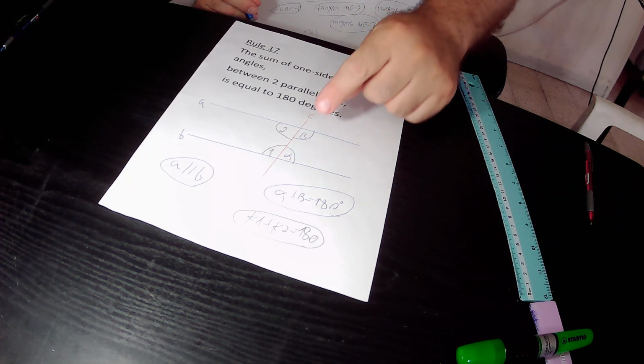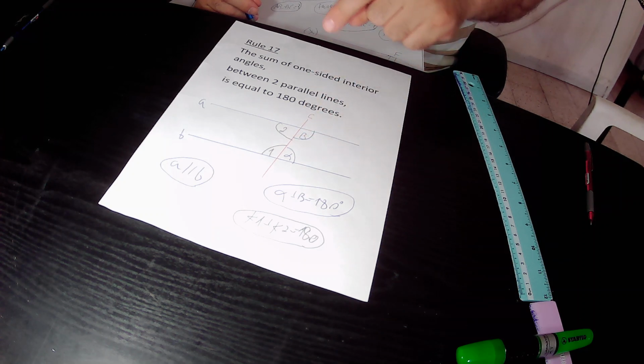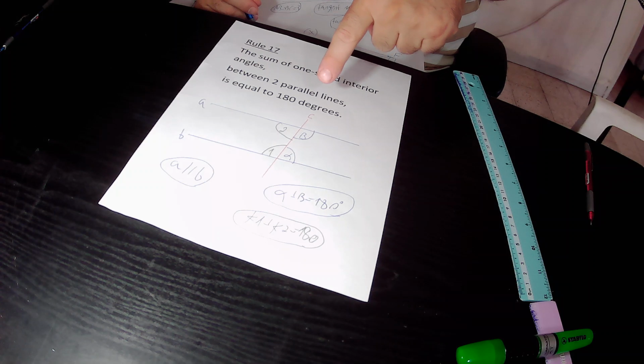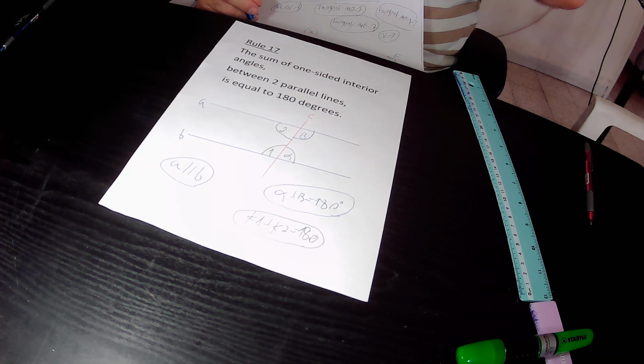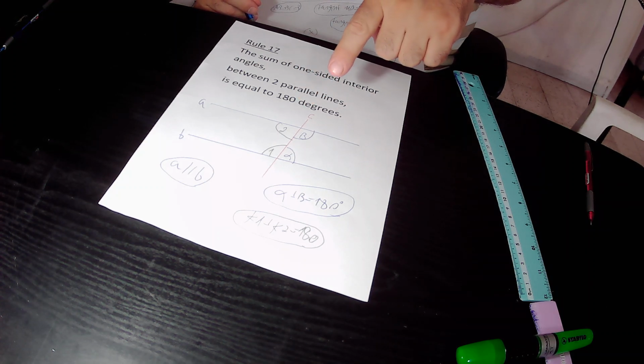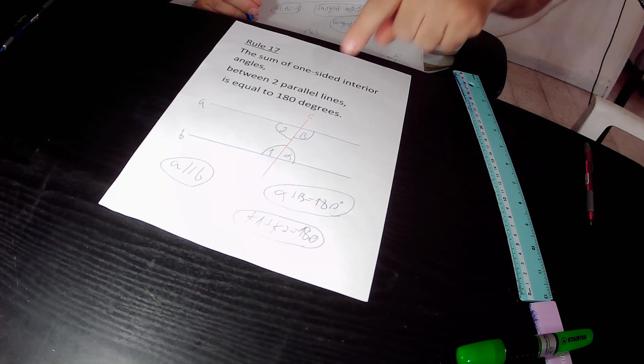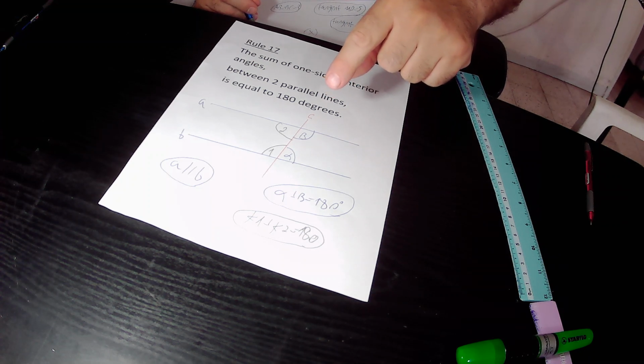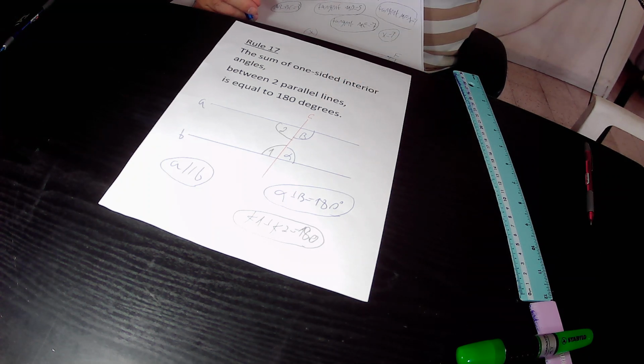Because those 2 angles, alpha and beta, are located on the same side of the straight line C, that is to say they are located on the right side of the straight line C, they are defined as one-sided angles. And because those 2 angles are located between the parallels A and B, they are also defined as interior angles.